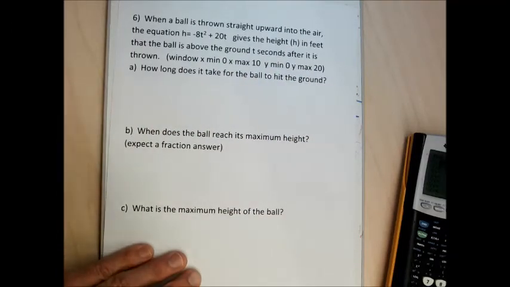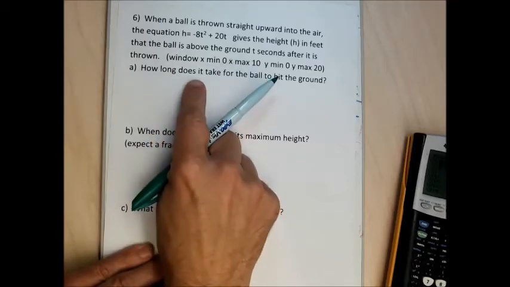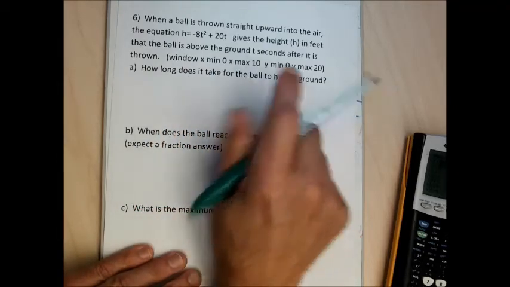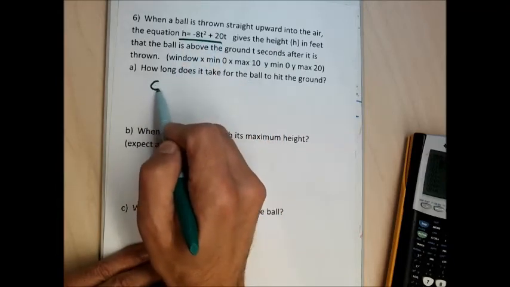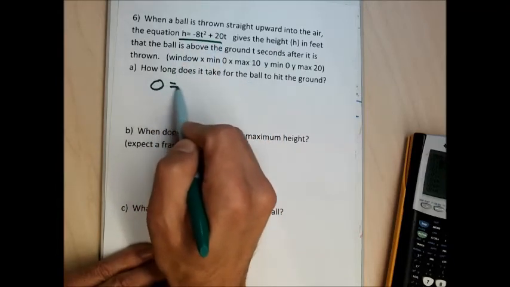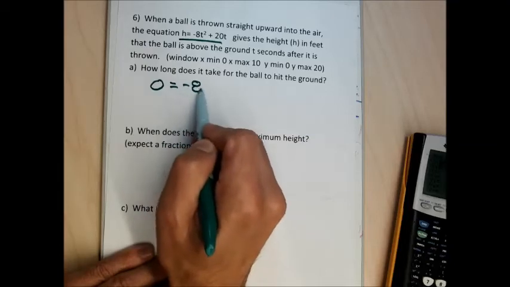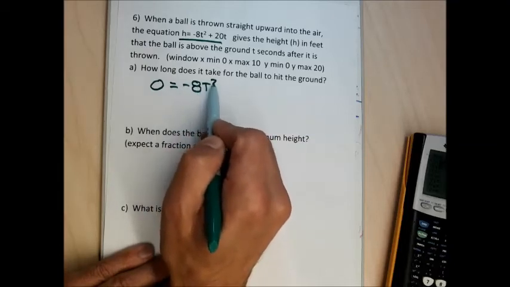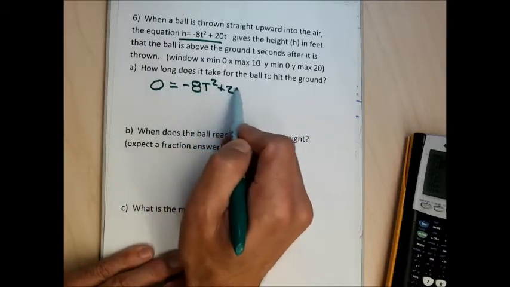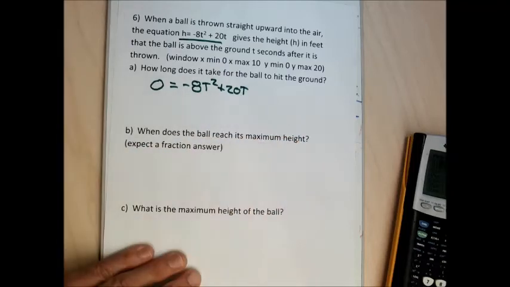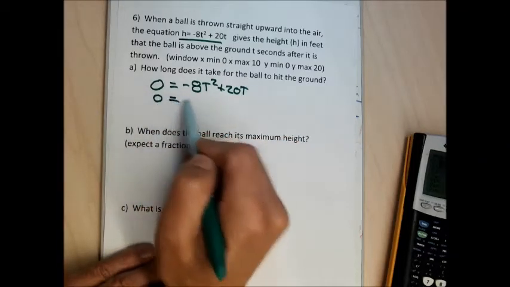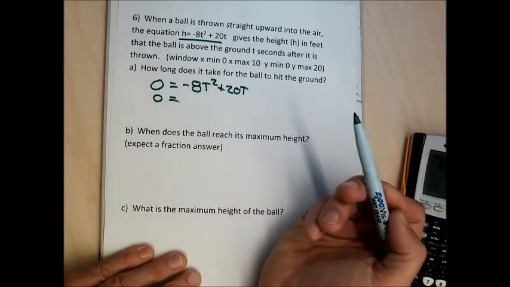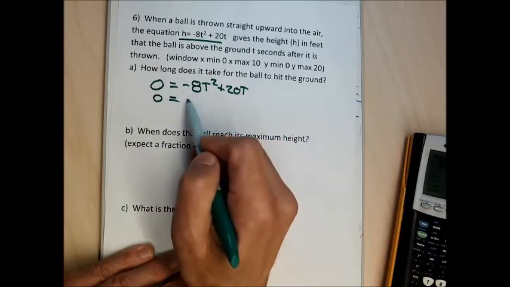I'm going to do this just with algebra. Part A says how long does it take for the ball to hit the ground? To do that, you just plug 0 in for the height, which is the h, and solve for t. I'm going to get two answers, and one of them is going to be a fraction. In order to solve this for t, I need to factor out a common factor. I'm going to factor out a common factor of negative 4t.